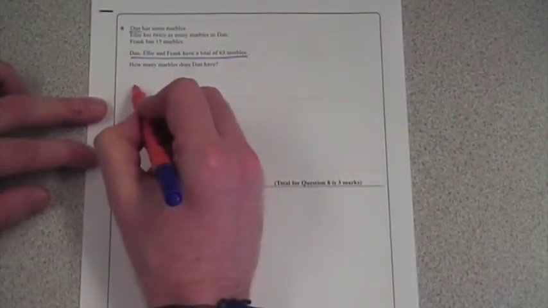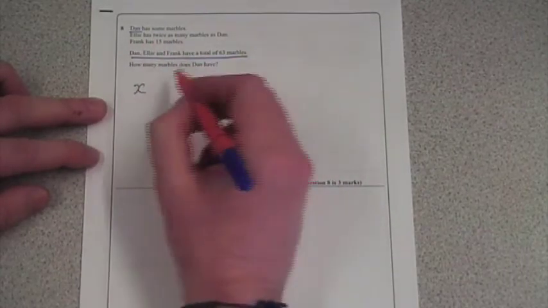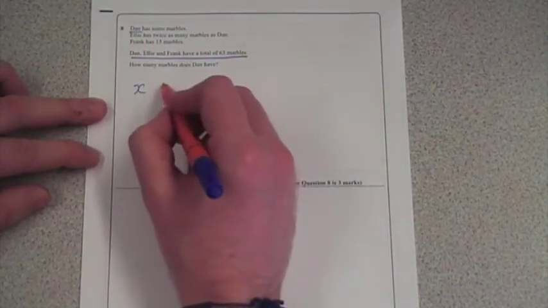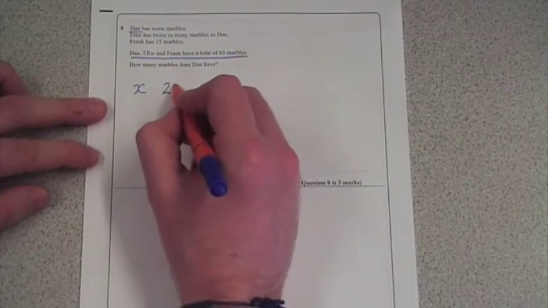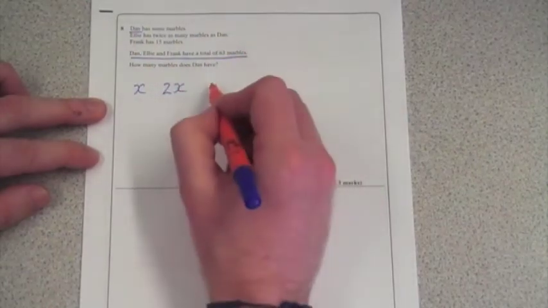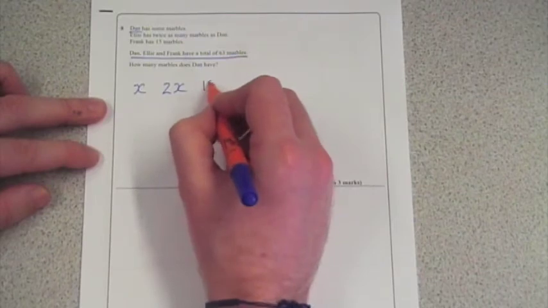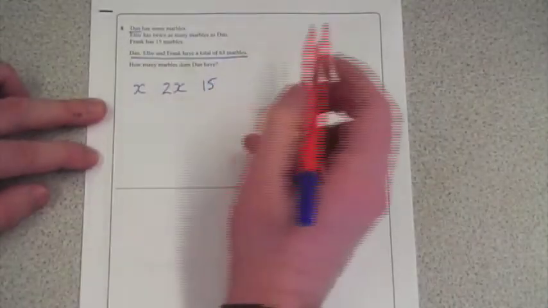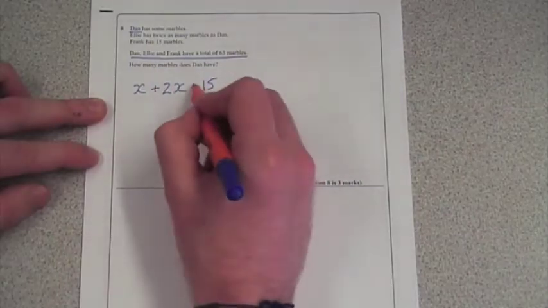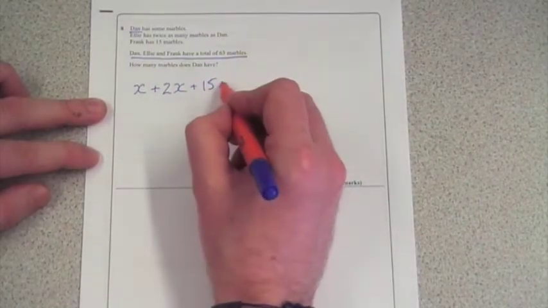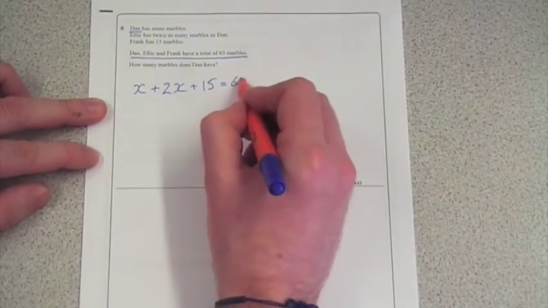So the first thing we do is Dan has some marbles. Let's say that that's X. Then they tell us that Ellie has twice as many marbles as Dan, so let's say that she has 2X. And then they say that Frank has 15 marbles. Then they say that the total marbles of this plus this plus this equals 63 marbles. So if we just stick addition signs in here, we can say that this expression equals 63.